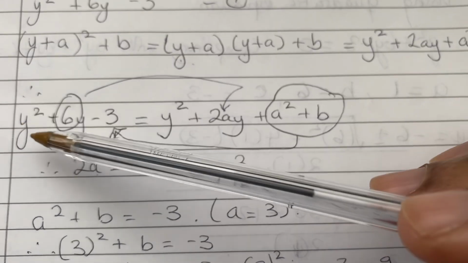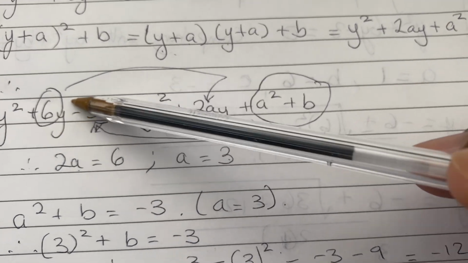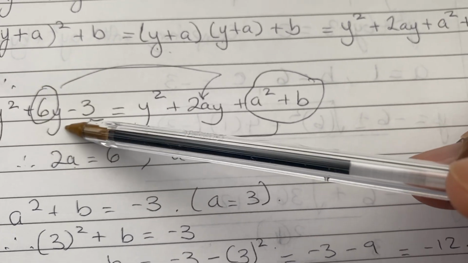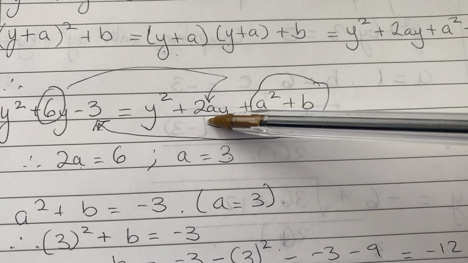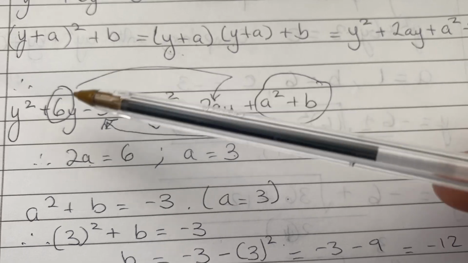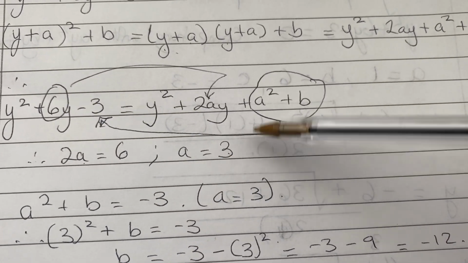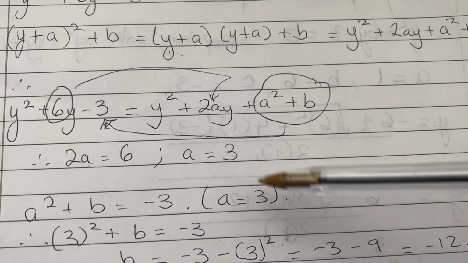So y squared, gone. Now, the coefficient in front of y here is 2a. So straight away, 2a equals 6. So a will be 3. So I found a. Okay.